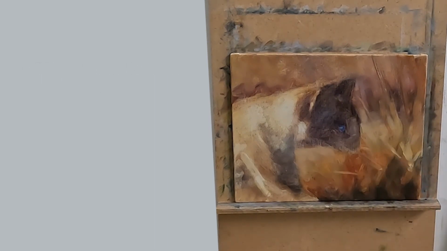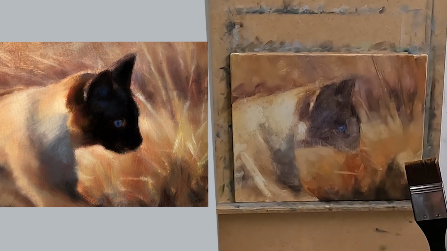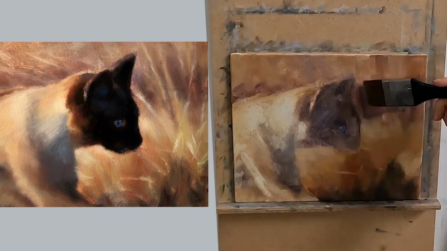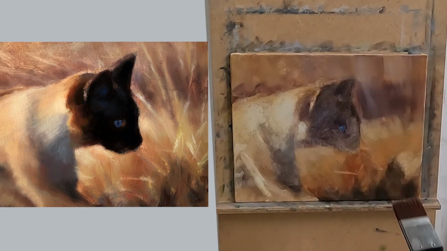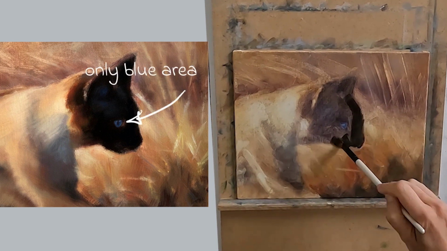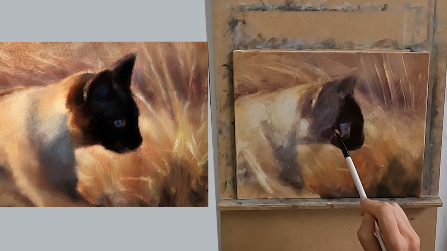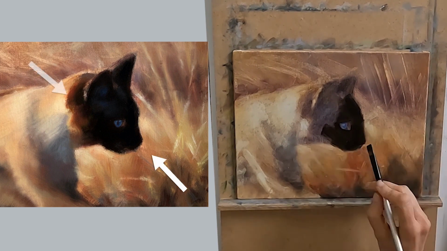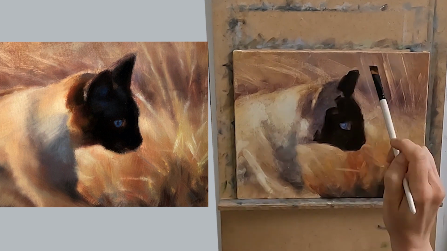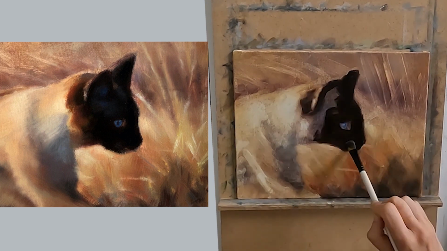I have my darkest value in my centre of interest. Nowhere else do I go this dark in my painting. This helps direct my viewer's eye to my cat's face. I also have my only blue area in my centre of interest in the cat's eye. Notice how that cat's eye is surrounded by orange in these areas. Blue and orange are opposite colours, so I am creating additional contrast with my colour choice.